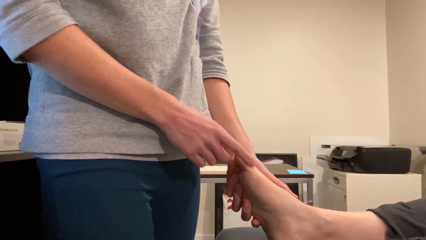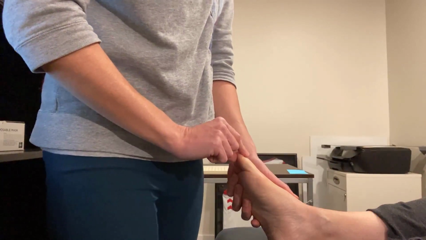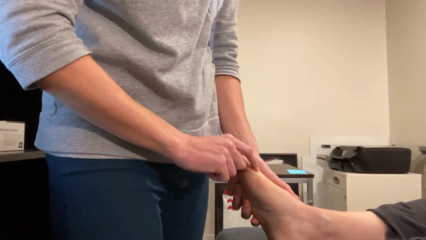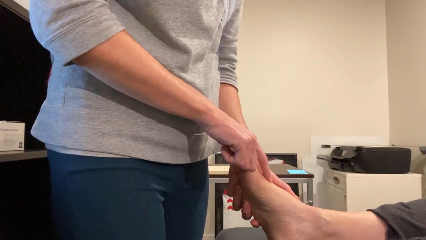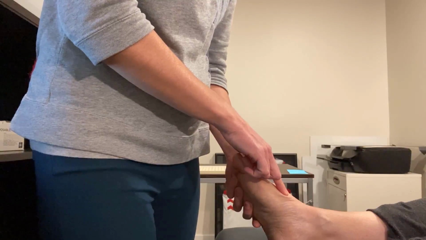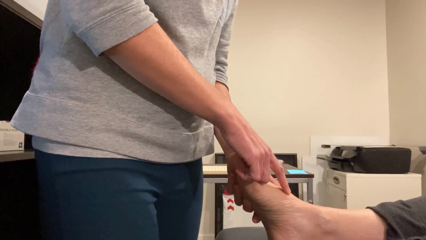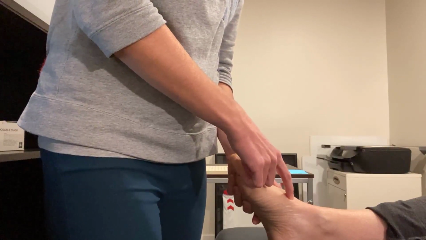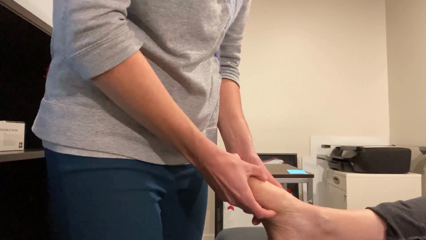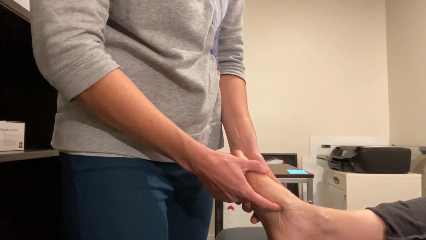To palpate the medial cuneiform, or the first cuneiform, you can start on the distal phalanx of the great toe, going proximally onto the proximal phalanx, and then onto the first metatarsal. I'm going to palpate for the base of that first metatarsal, and then just proximally to the base of that first metatarsal is the medial cuneiform. So if I palpate onto the plantar surface, okay, this is an attachment point for tibialis anterior.